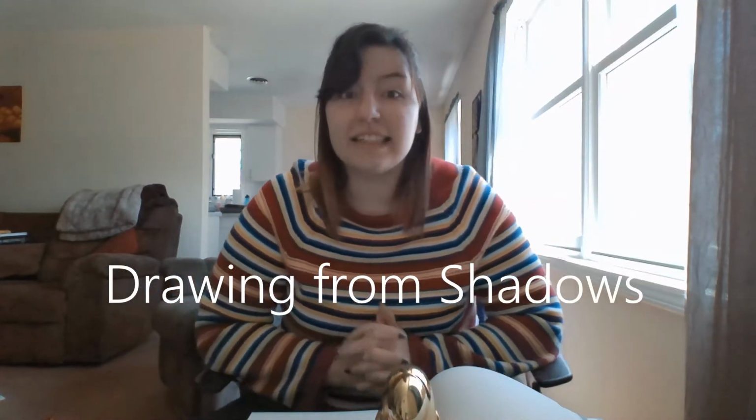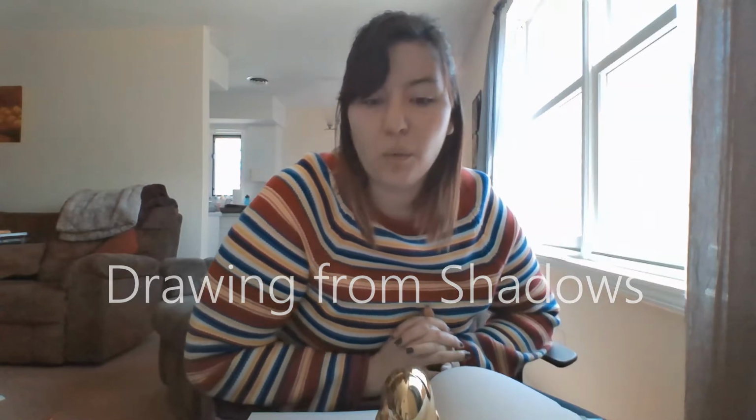So the next assignment is going to be an assignment where we use the shadows of objects in order to create a new drawing. So I have a couple of objects here. You only have to do one drawing, only one drawing is required, but I think it's interesting to play around with different objects and see what kind of shadows they create.